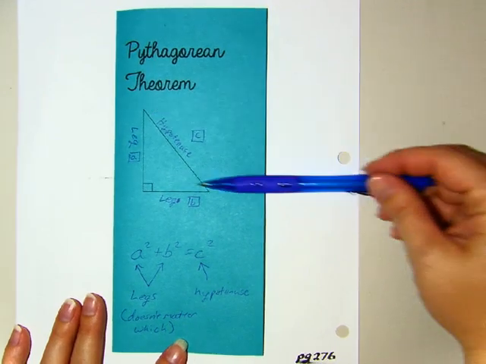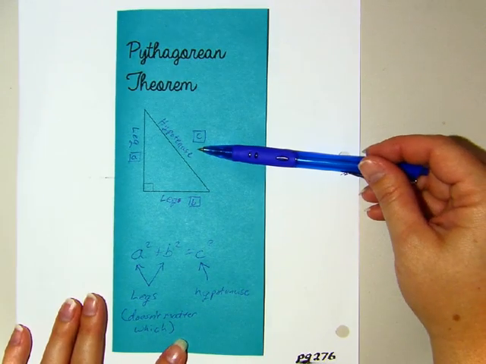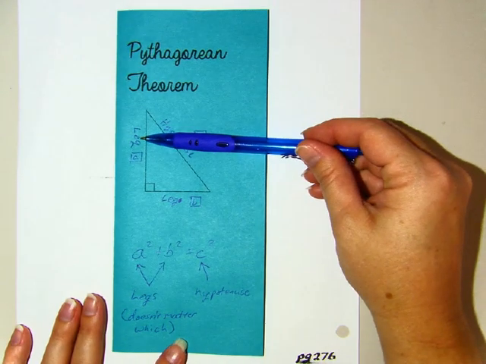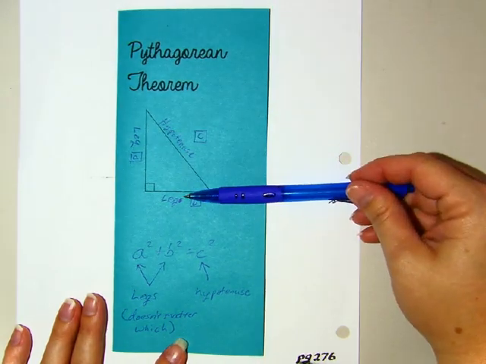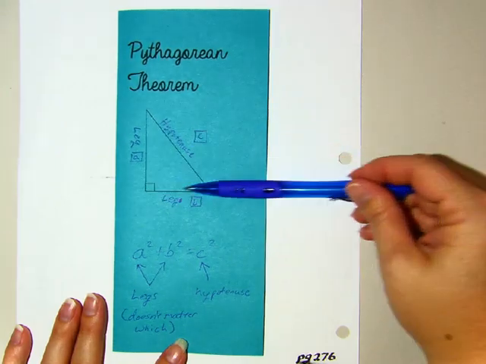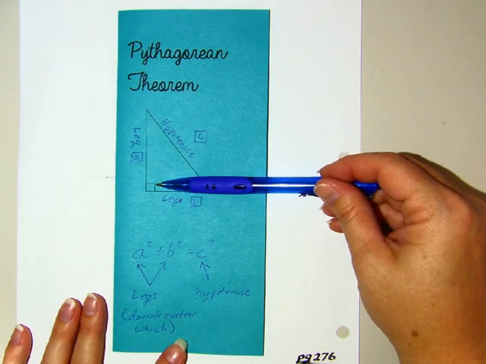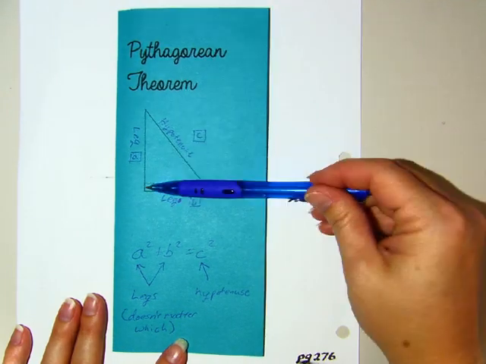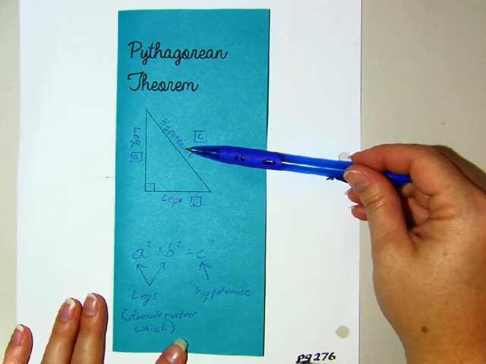So you have a triangle that's on your paper. We're labeling the different pieces of a right triangle. So we have a leg and a leg here. Those are the two sides that are adjacent to our right angle. And then we have a hypotenuse. That's across from our right angle.